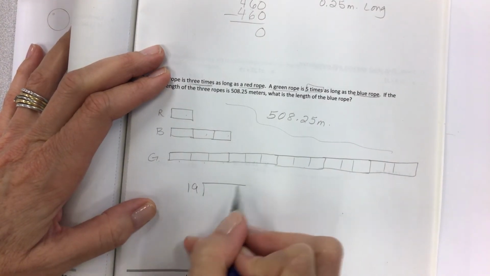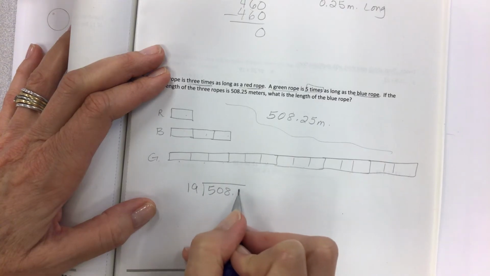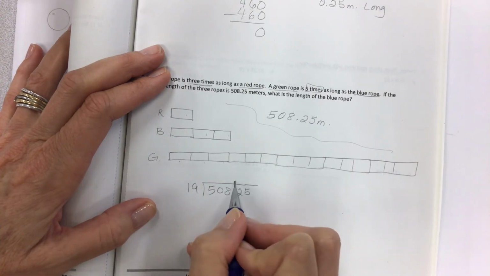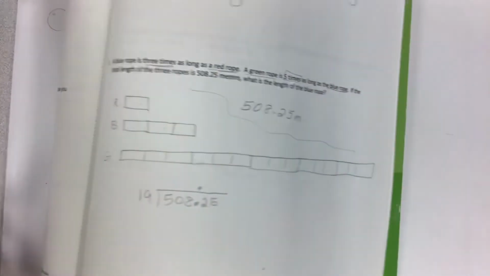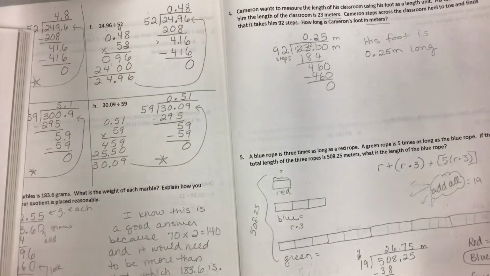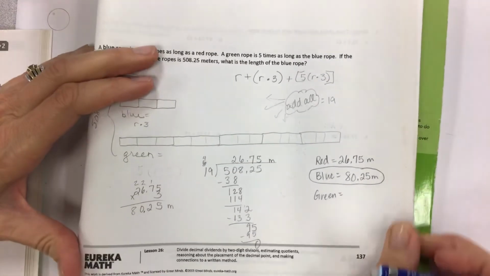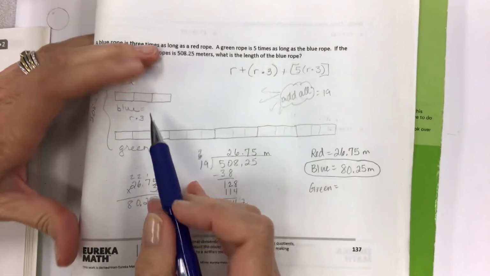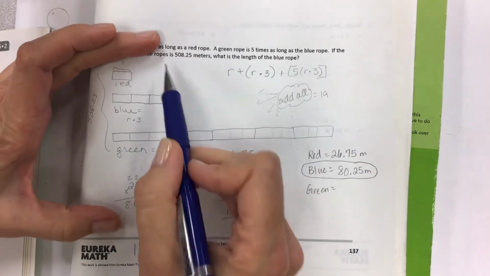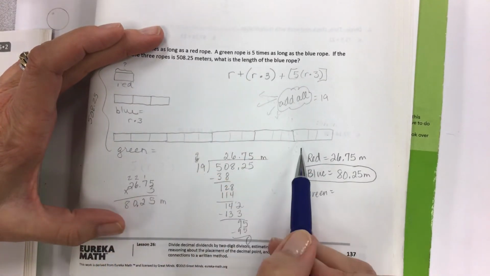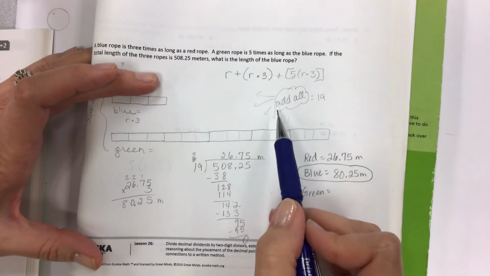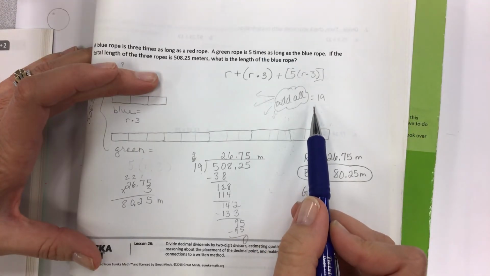We're going to take the 508 and 25 hundredths, and we're going to divide it by 19. And that is what we have here. So we can wrap it up. Now you can see how to solve this. First of all, it's a read, draw, write. Read it, draw what you can. Realize that when you add them all up, you have 19.